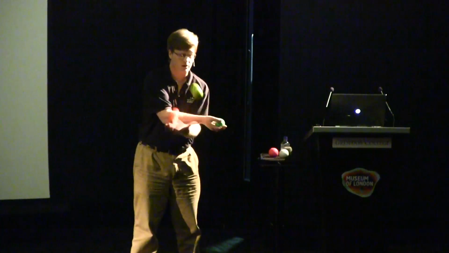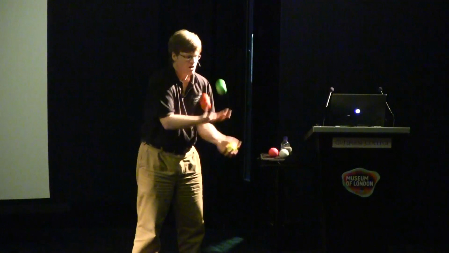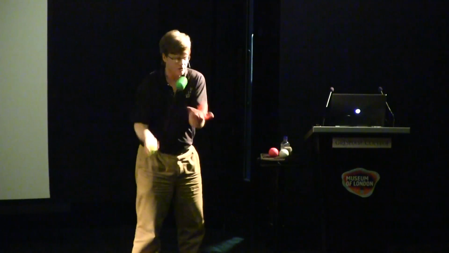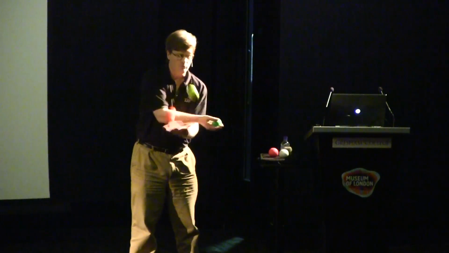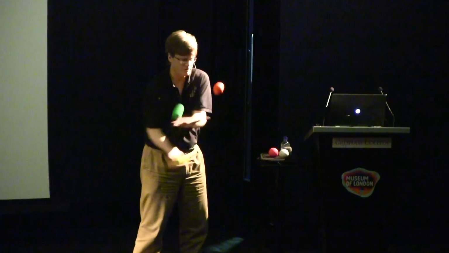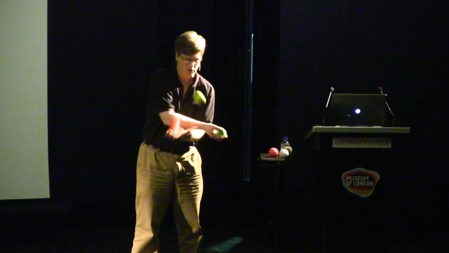And if you have a look on the other side, we get green, yellow, orange again. It's symmetrical, so it should be the same. Let's see them all: green, yellow, orange, repeating over and over.